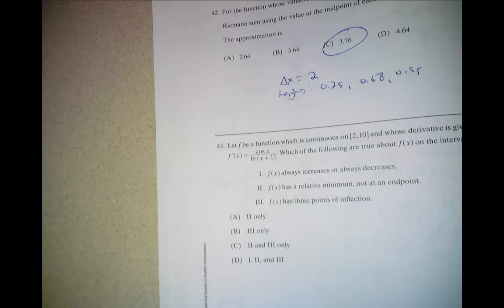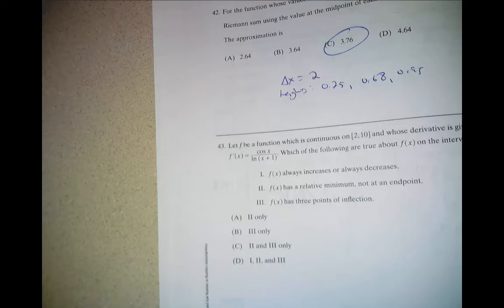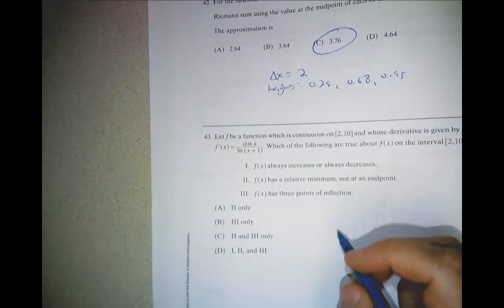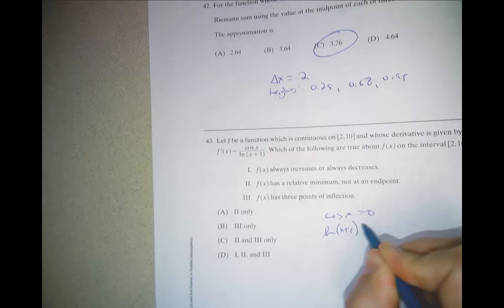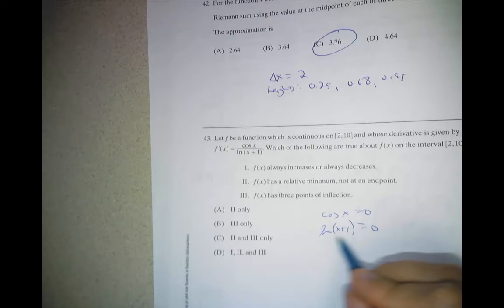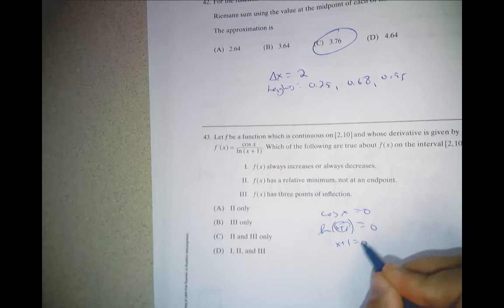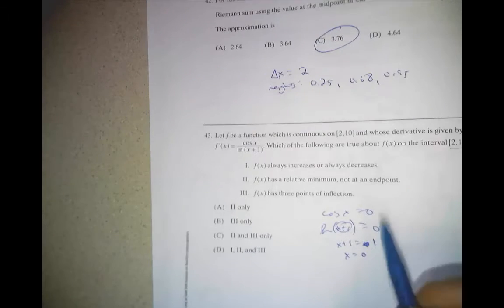Okay, f is continuous, derivative is given to us, which of the following is true about the original function. Okay, f of x always increases or always decreases. Is that true? Well, let's see, we can make a little sign chart, right? What are the critical numbers for this function? In other words, when does cosine of x equal 0, and when does ln of x plus 1 equal 0? Well, ln of x plus 1 equals 0 only when x plus 1 is equal to 1, because ln of 1 is 0. That means that x has to be 0, but 0 is not in the interval, so that doesn't matter to me.